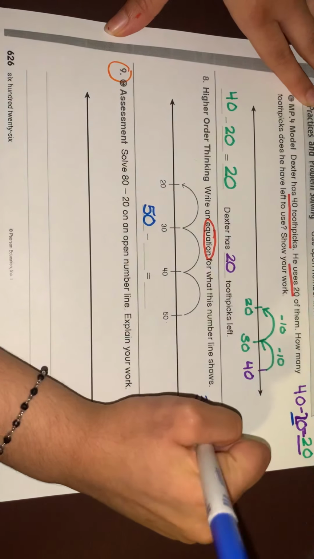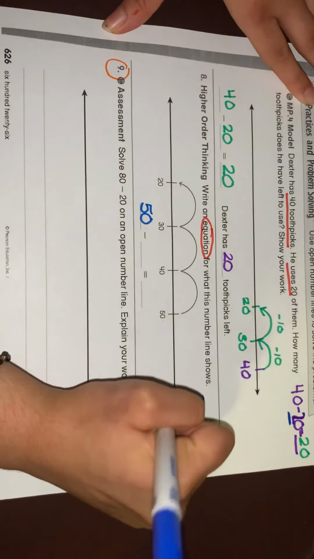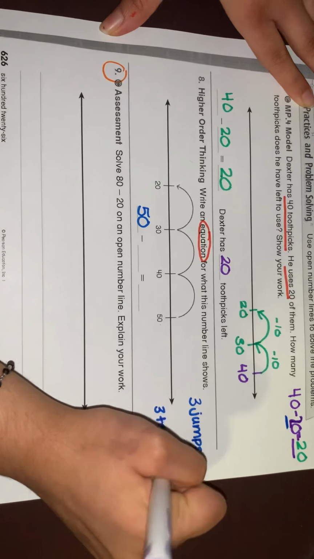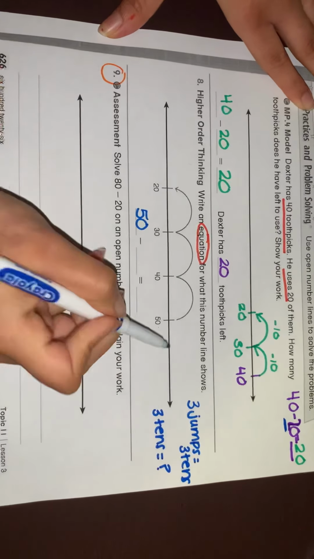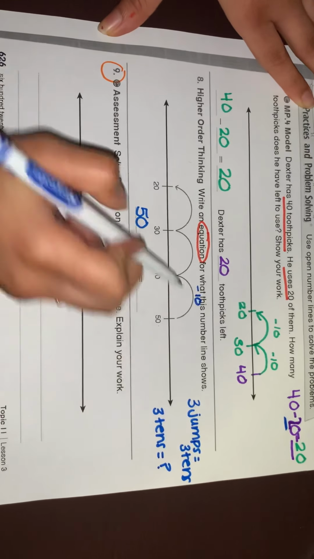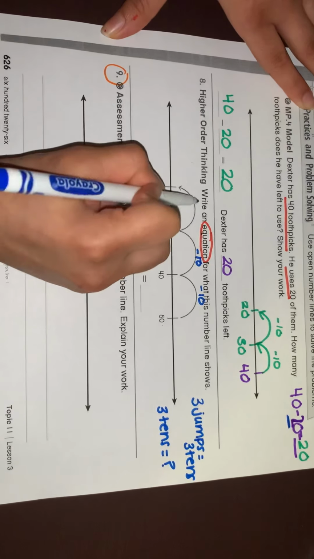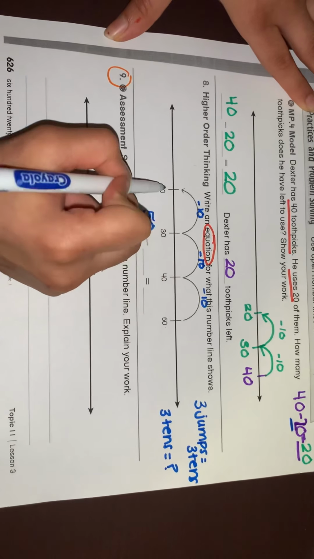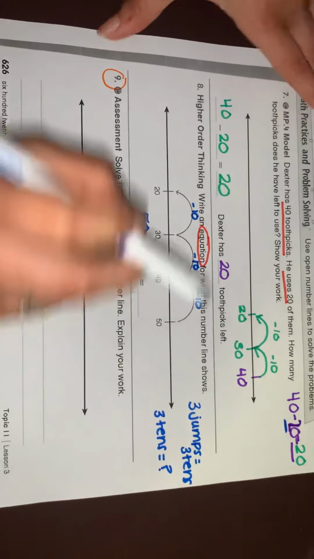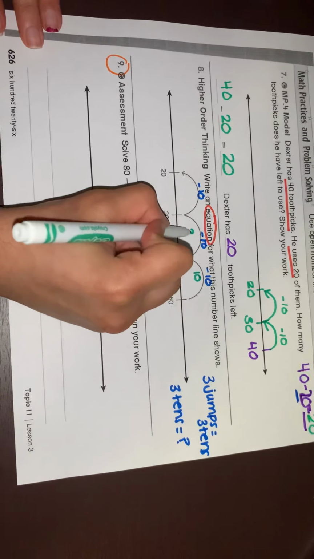So 3 jumps equals 3 tens. 3 tens is equal to what? So let's find out. 50 minus 10 is 40. So I have minus 10. 40 minus 10 is 30. And 30 minus 10 equals 20. So I counted backwards, but how many groups of 10? 3. 3 groups of 10 is equal to 10, 20, 30.